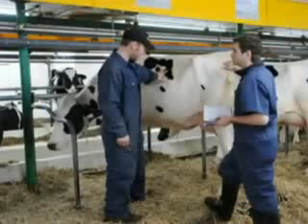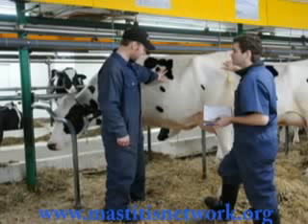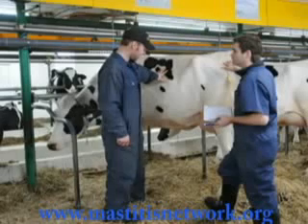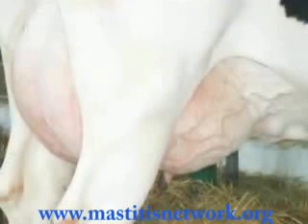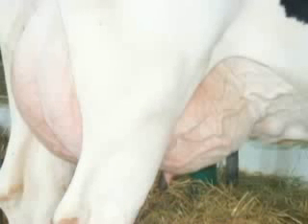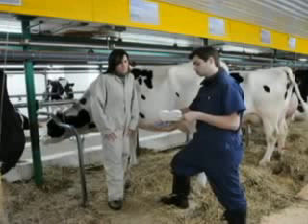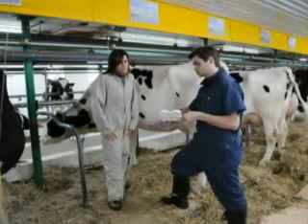The CMT may be used in different situations. First, to verify the health status of a cow you wish to purchase. Second, to identify specific quarters for further testing and possible treatment when a cow has a high somatic cell count. Finally, to detect the presence of subclinical infections at the beginning of or during lactation as part of an udder health management program. For more information, please consult your veterinarian.